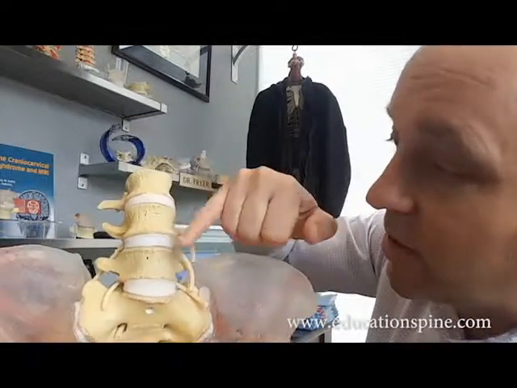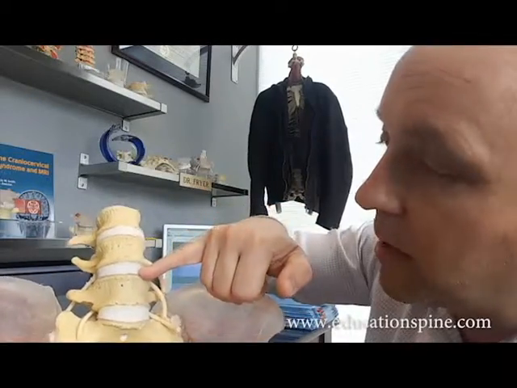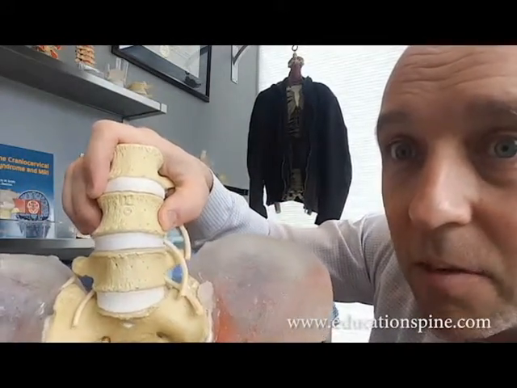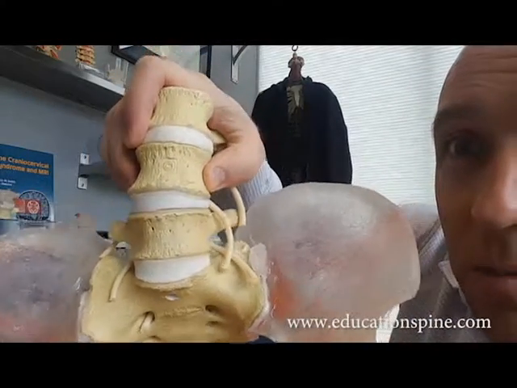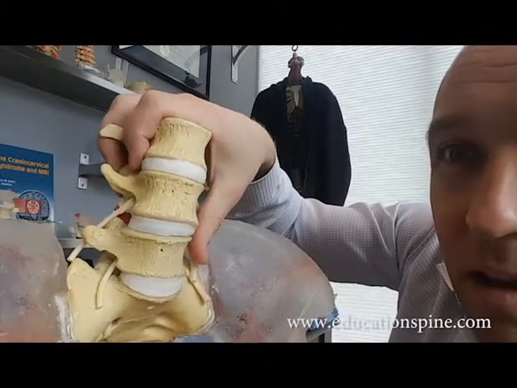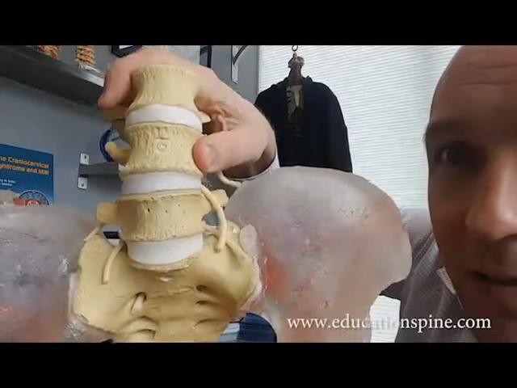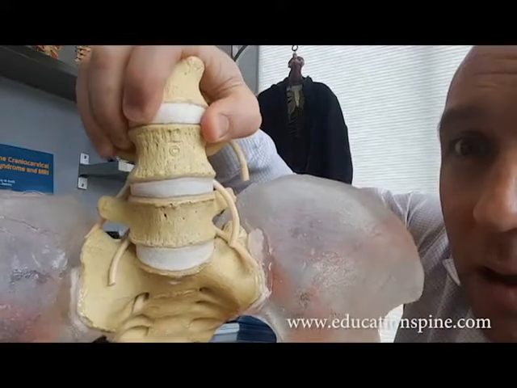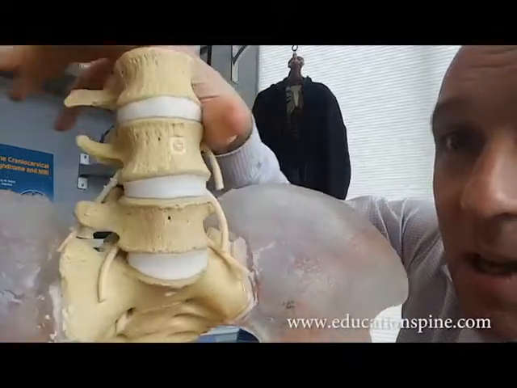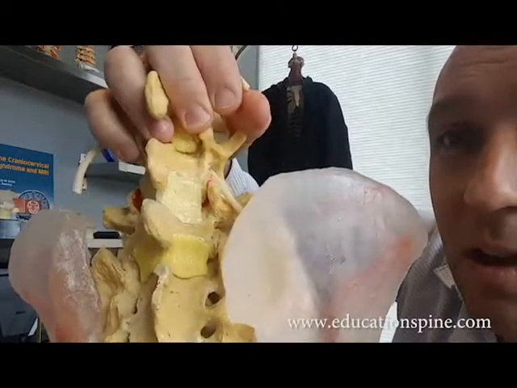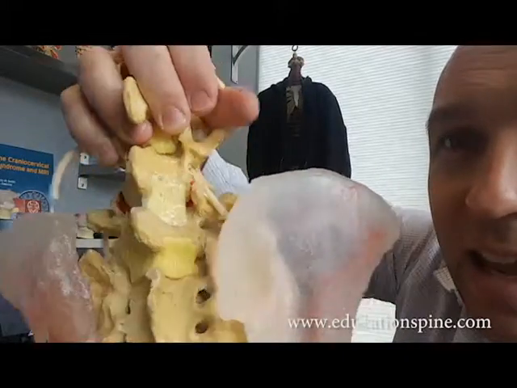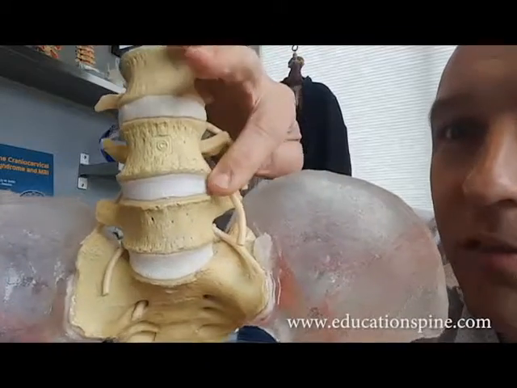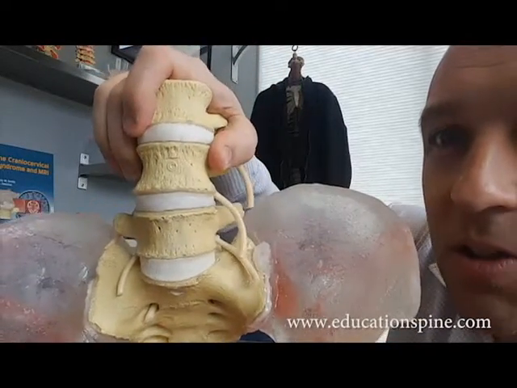So this model here I created with a little bit different elastic properties associated with this annulus, and you can see that it moves more than the other levels. So when you bend forward, what happens is the facet joints become less engaged. Do you see that? The less engaged. So you rely more on the intervertebral disc hydraulics to support the weight.